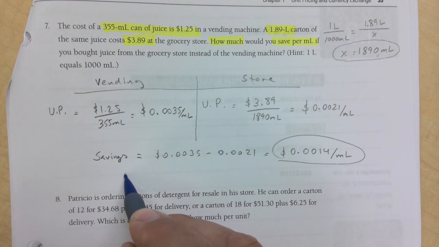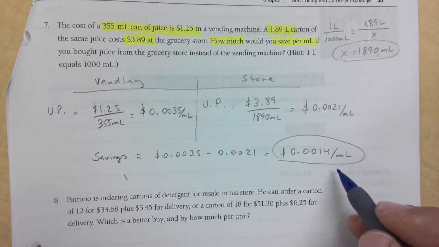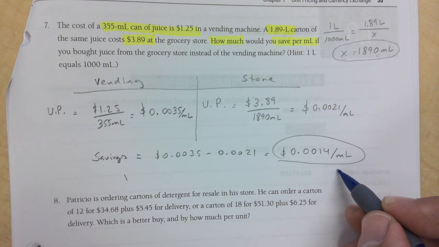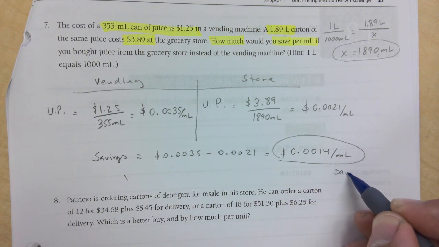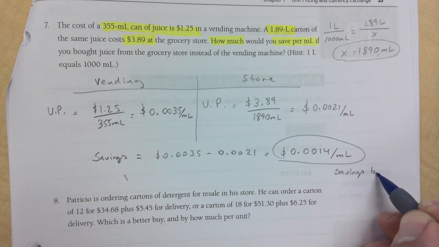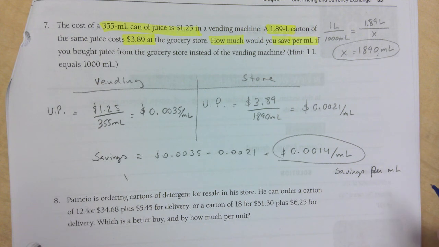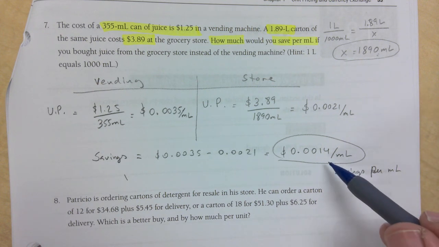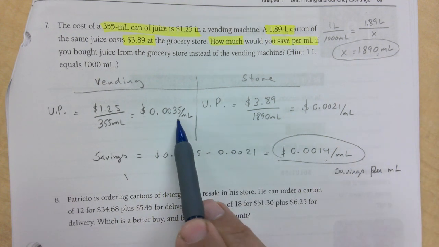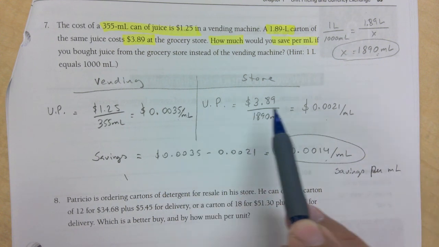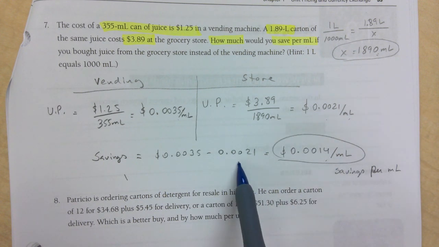You would save, savings per milliliter. So we've calculated it. We did unit price for each to find how much it is per milliliter. Then we subtract it to find out the answer there.